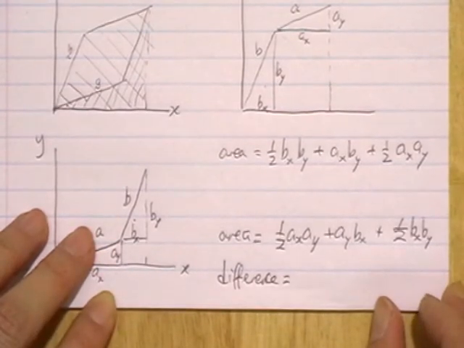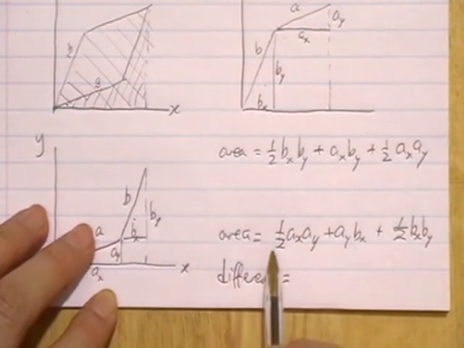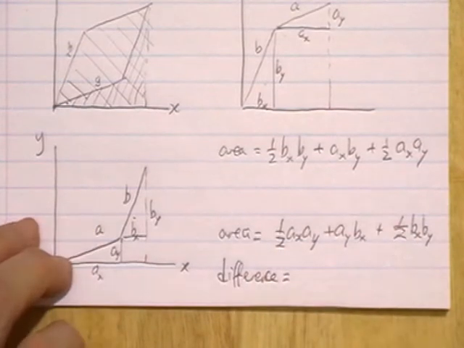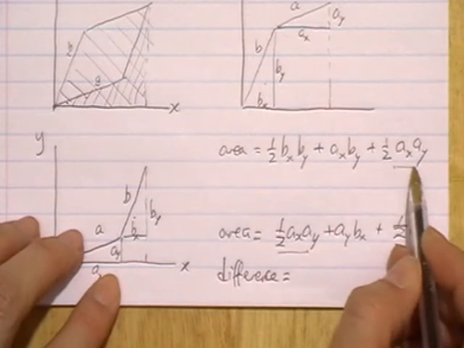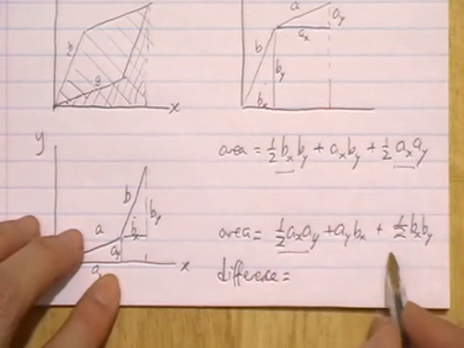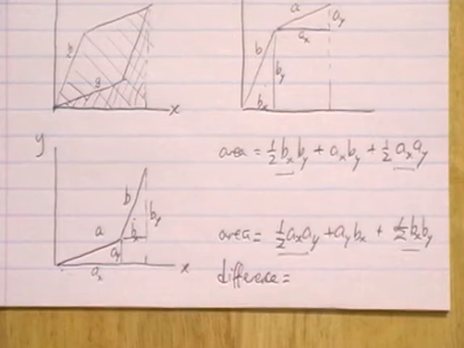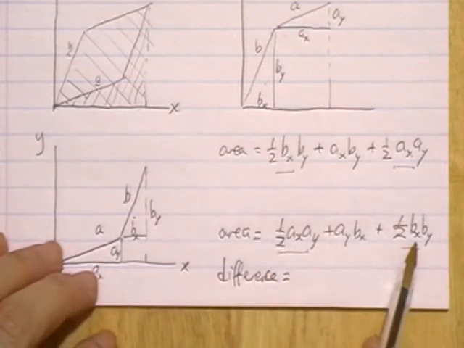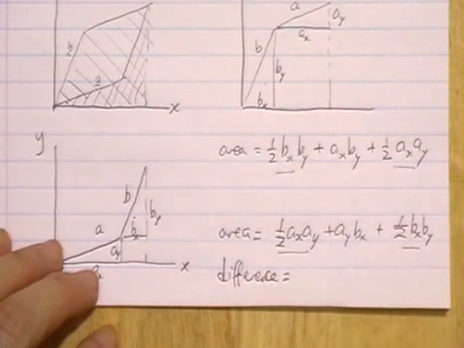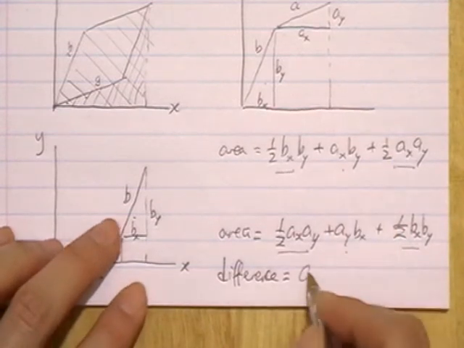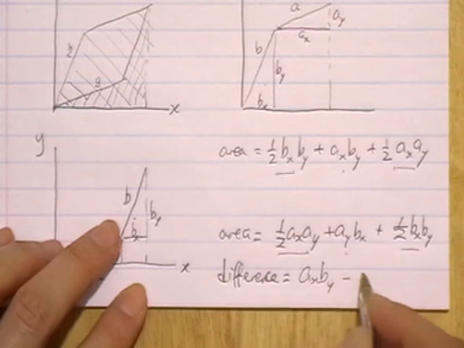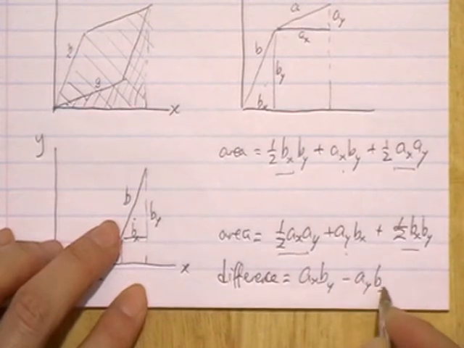Difference. And if you compare the two, you find that this is exactly the same as this, and that is exactly the same as this. So that's very nice because those would all cancel, and I'm left with just this minus this: AxBy minus AyBx.